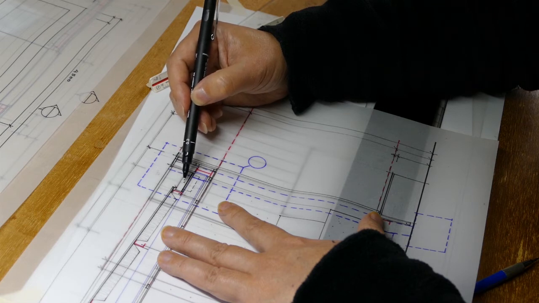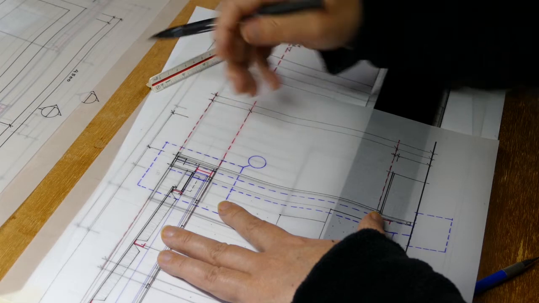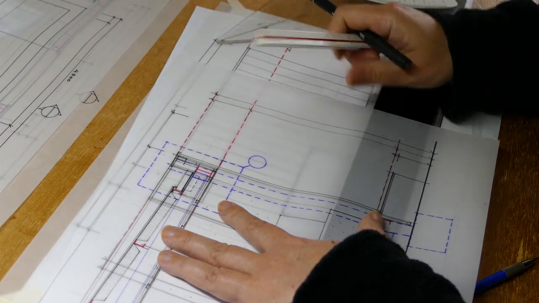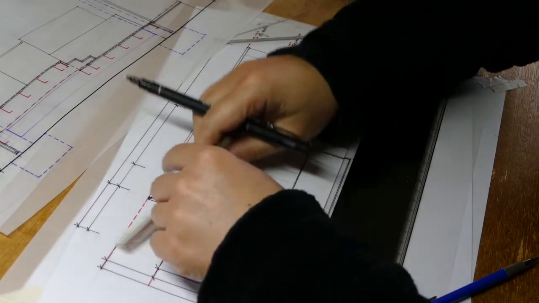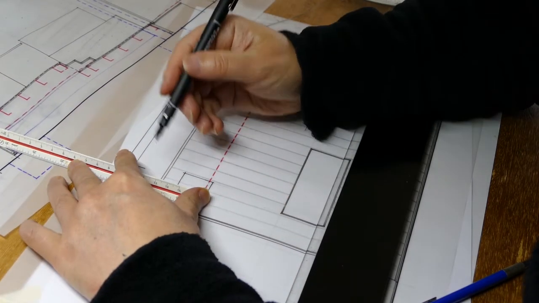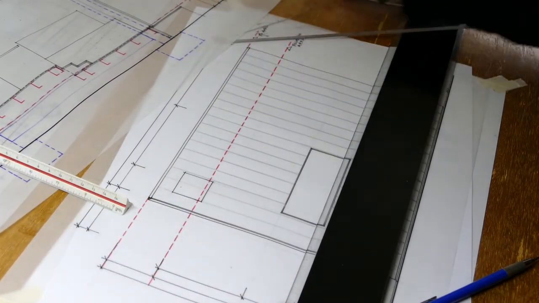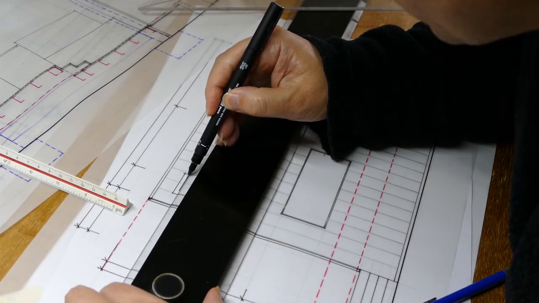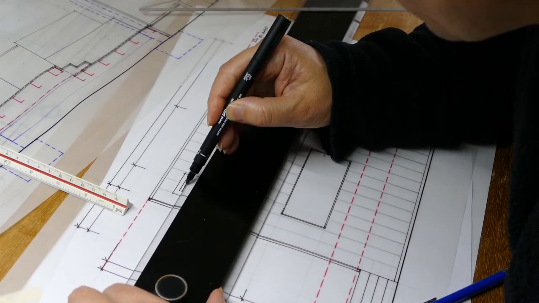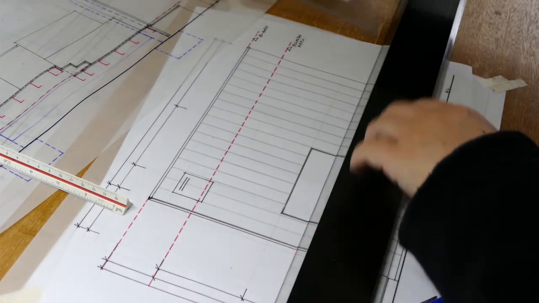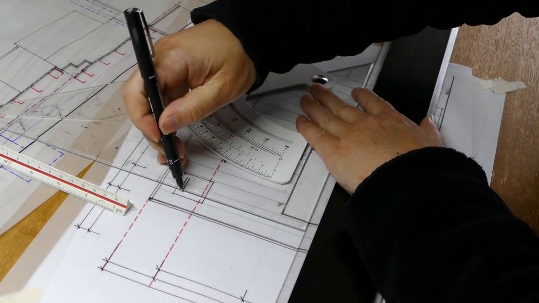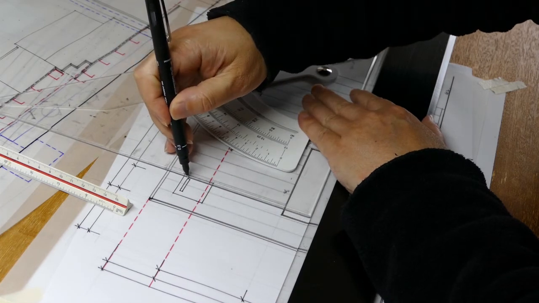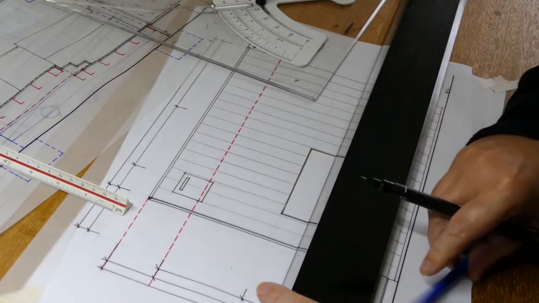Okay, so probably low is better, because any chance the water fills up, it can just overflow. 100 mil. I'll make it a little bit larger, just in case. Okay, so there'll be an overflow.